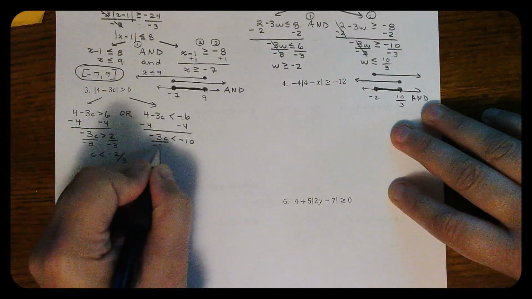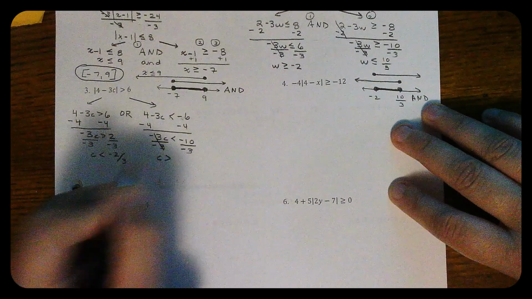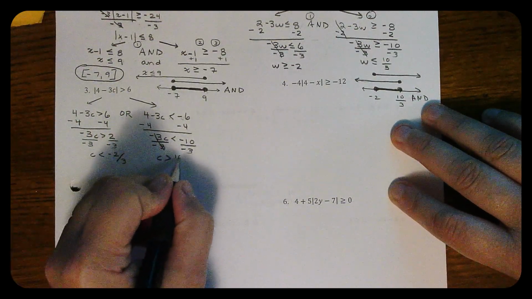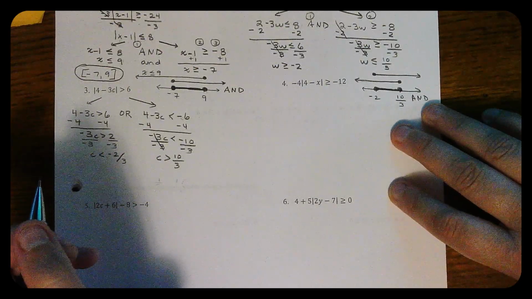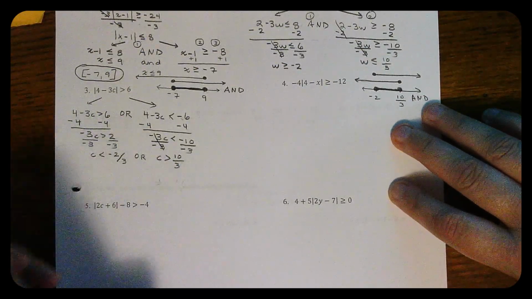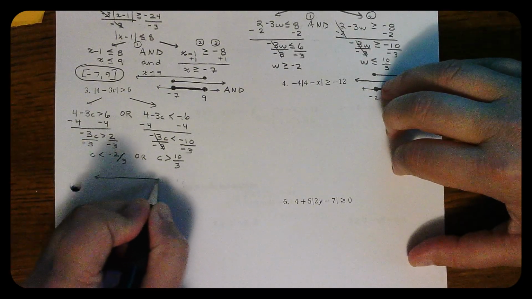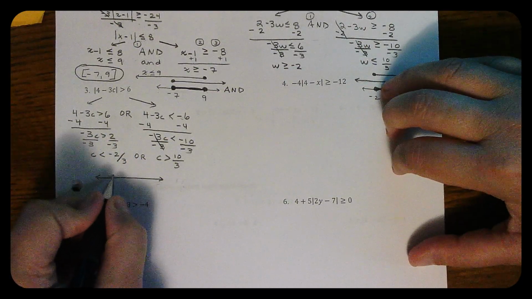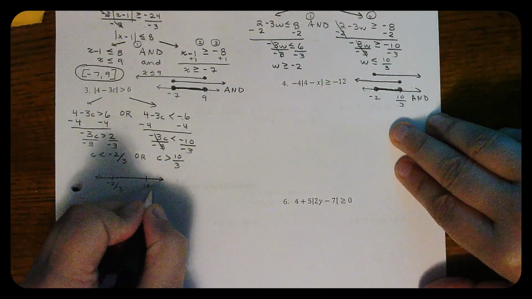Then we're going to divide by negative 3. So when you divide by a negative, you have to switch the sign. And that's going to be 10/3. Okay. And the word is "or" this time. Okay, so let me draw a number line and explain what "or" means. So our key numbers are negative 2/3 and 10/3.